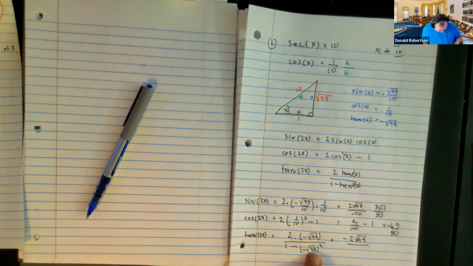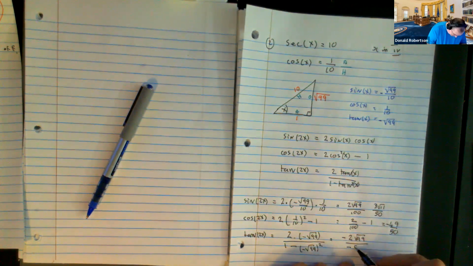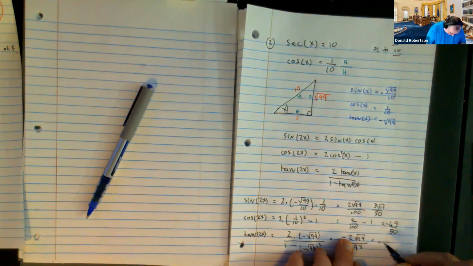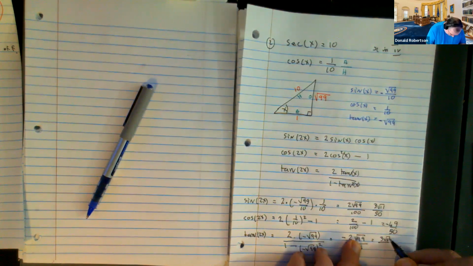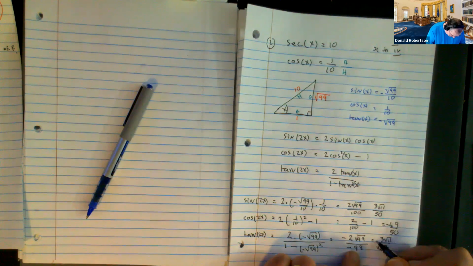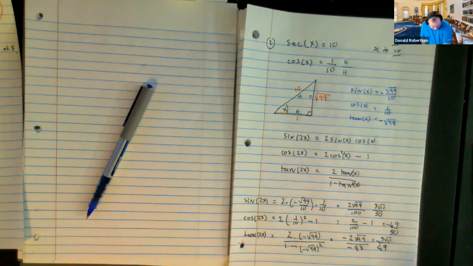And that guy is positive 99. And one take away 99 then gets me negative 98. That guy becomes 3 root 11. That 2 partially cancels with this guy and gets me 49. And the answer is negative. So there's my third answer: -3 root 11 over 49.